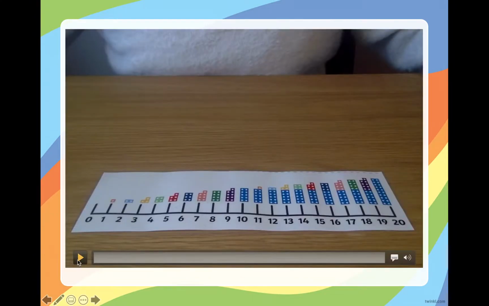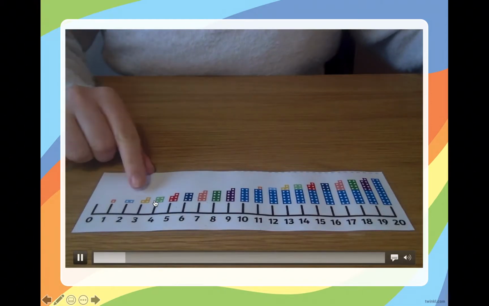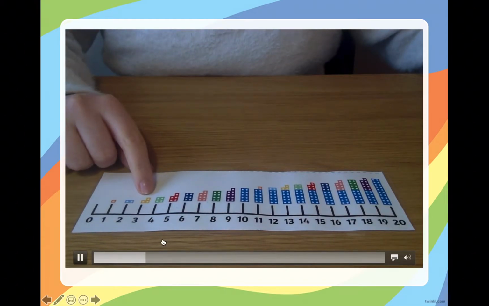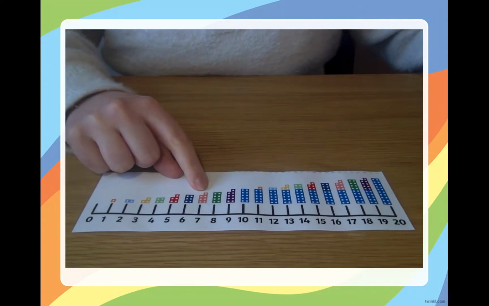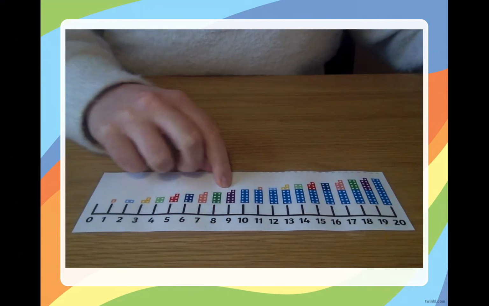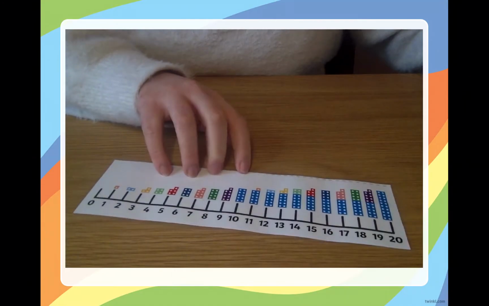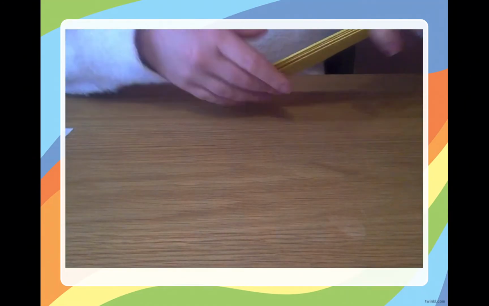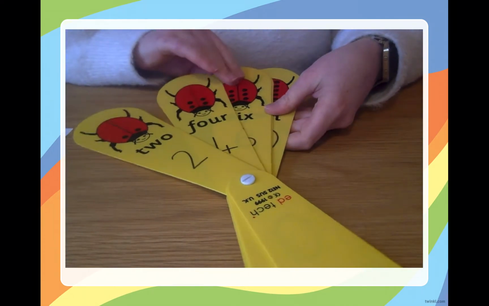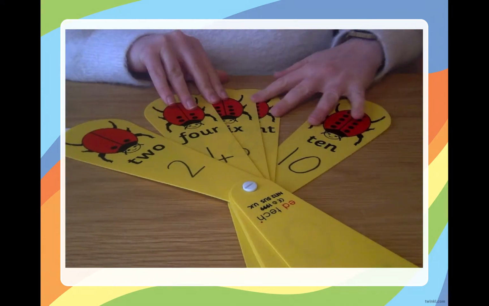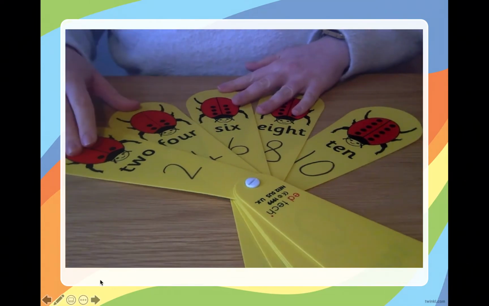Now, you've seen patterns in numbers before because when we have our numicon, they all have different shapes, and every second shape has a bit that comes out at the top. It's an odd number, so we've got 1 coming out the top. I'm going to show you a pattern in some of these numbers. I'm going to show you 2, then 4, then 6, 8, and 10.